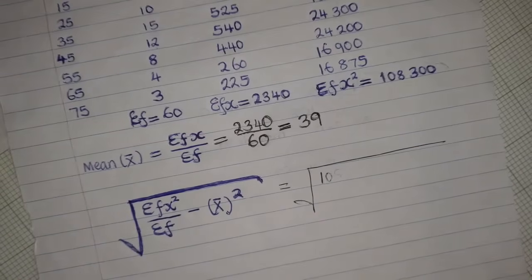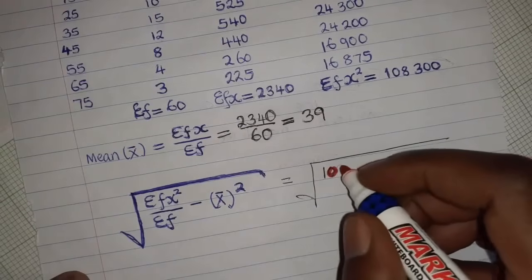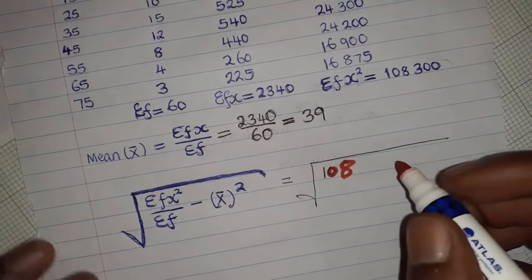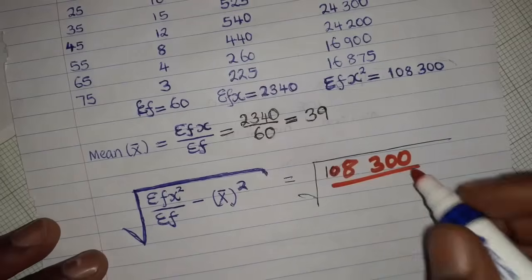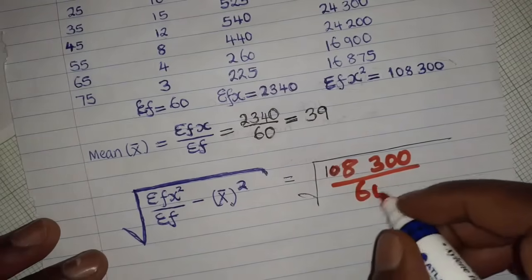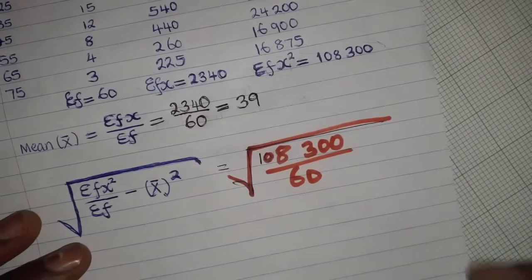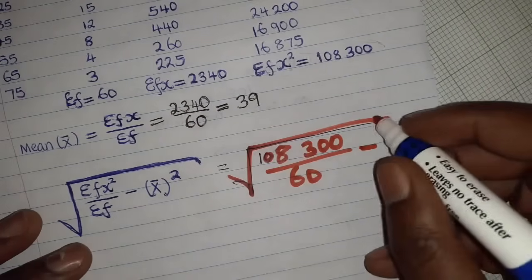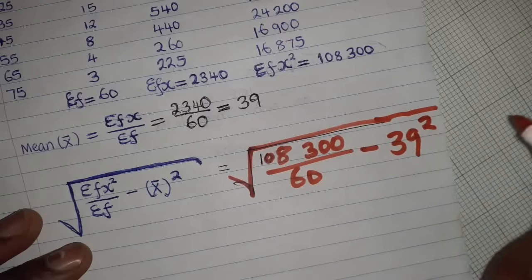Wait, my pen is misbehaving. So we have 0. You see now my marker is 2 over 60. Okay. Then minus, what did we get there? We got 39. Don't forget squared.